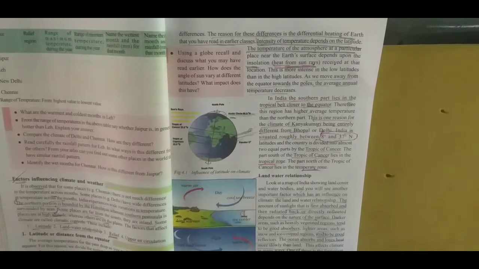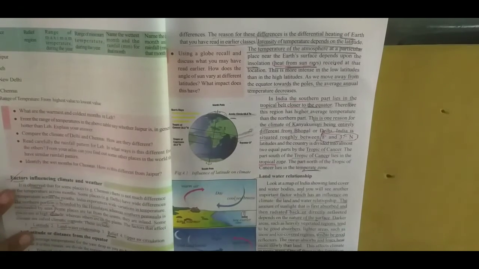Using figure 4.2, explain how it happens. Recall from your 9th class the connection between pressure and the direction of wind. In the 9th class I explained the connection between pressure and direction of the wind. The cool land breeze at night: the warm air goes up, and the land becomes cooler. This is what we learned in the previous class.